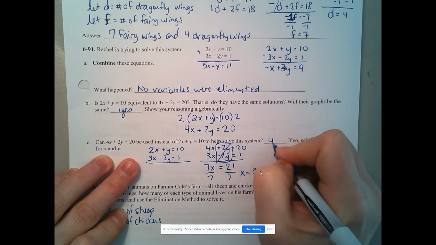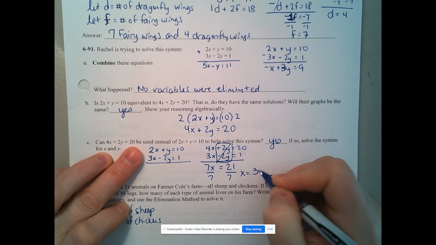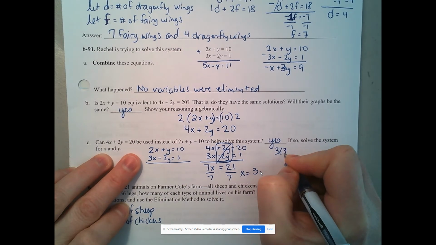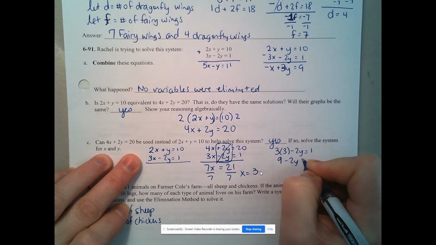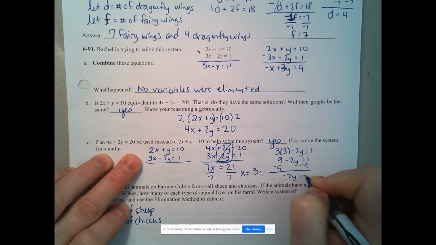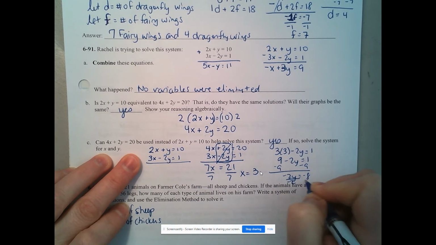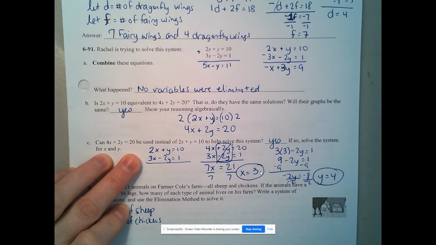And so, yes, this is going to work. We would also need to plug that back into one of the original equations and say 9 minus 2y equals 1. If I subtract 9 from both sides, negative 8, divide by negative 2, y equals 4. I get x equals 3, y equals 4.